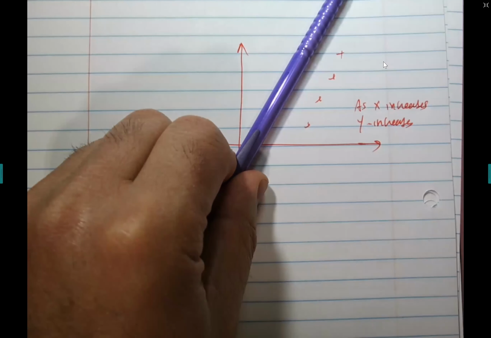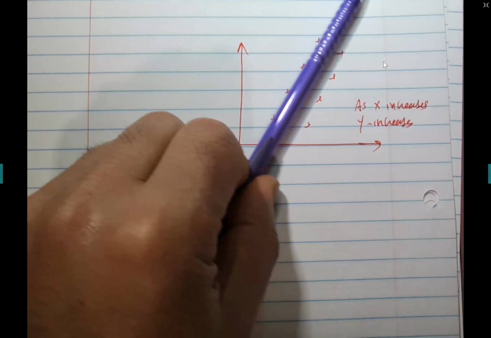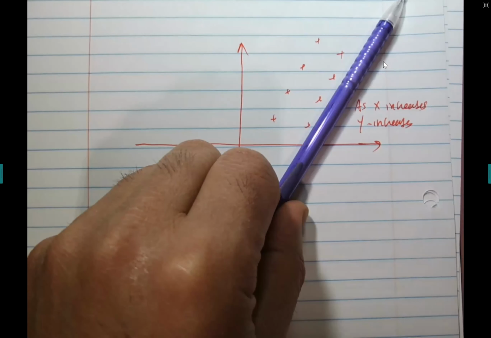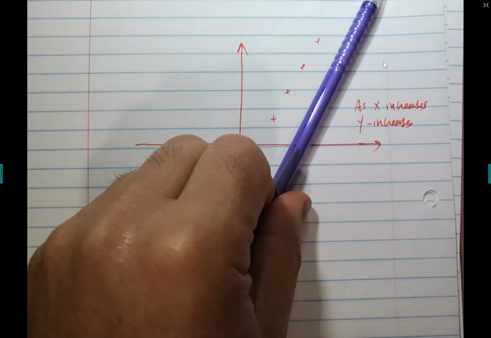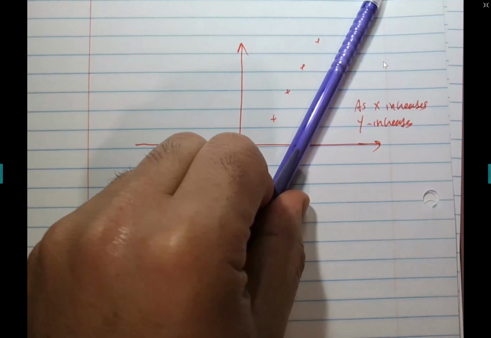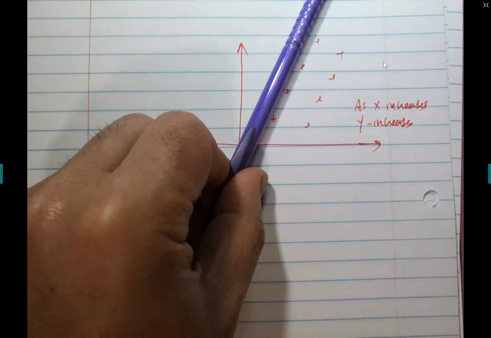What do you guys think? Yes or no? Yes. But if you say yes, you ignore the other four. You didn't take them into consideration. And if I tell you, would it be this line? If you say yes, you ignore the other four. You didn't take them into consideration.